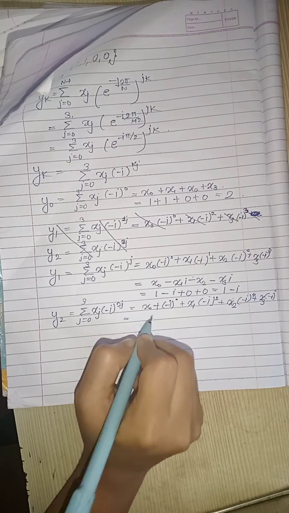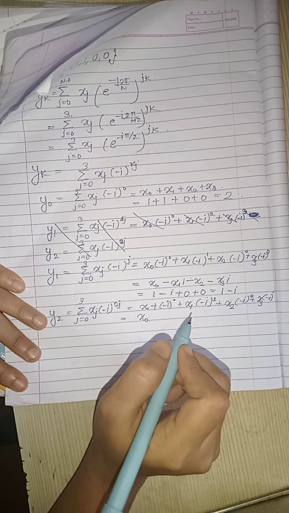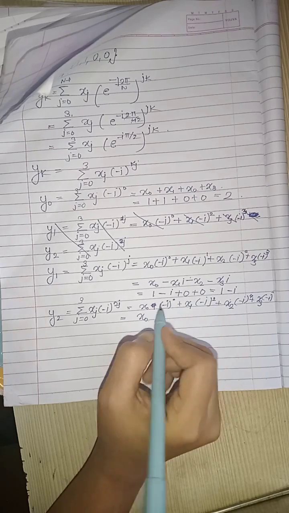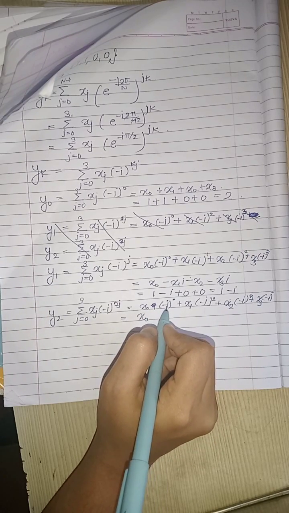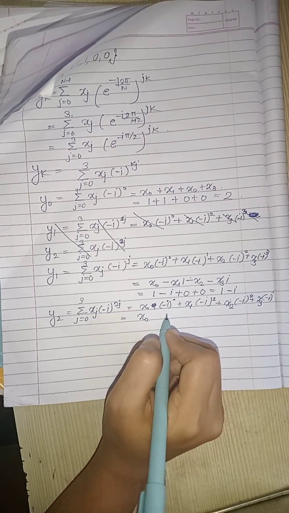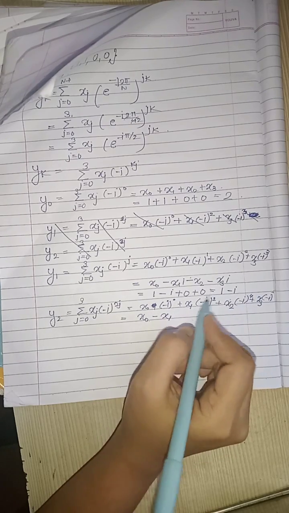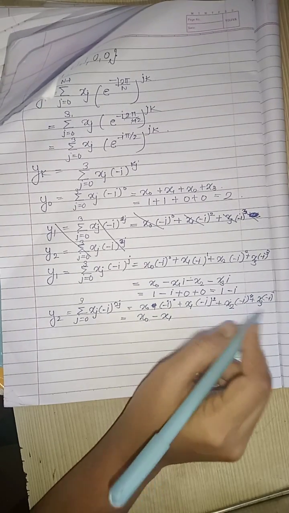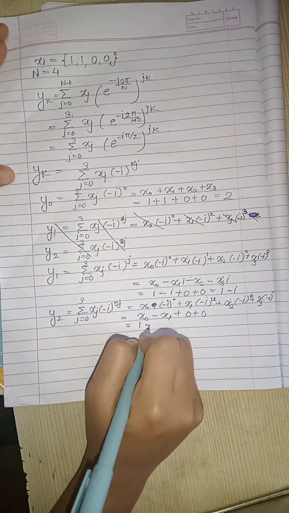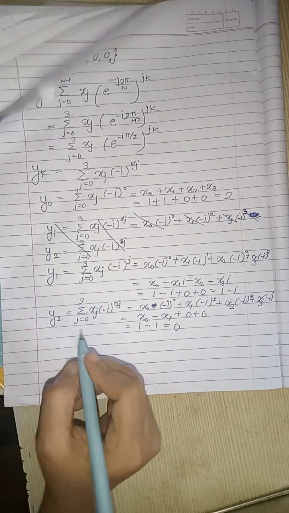So this will give you x0 into minus i raised to 0, which gives x0. Now this minus i square is minus 1, so minus x1, and x2 is 0 and x3 is 0, so it will give you 0, 0. So x0 is 1 and x1 is 1, so the final answer is 0.